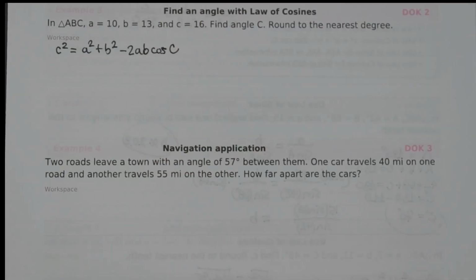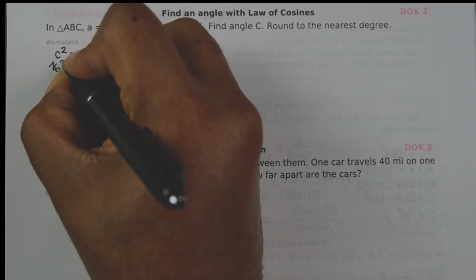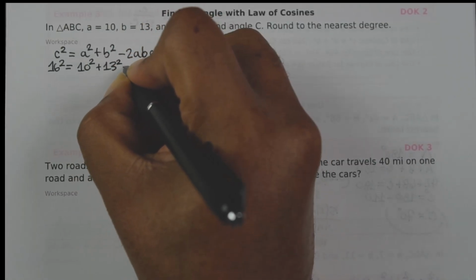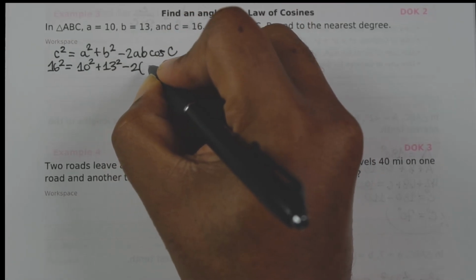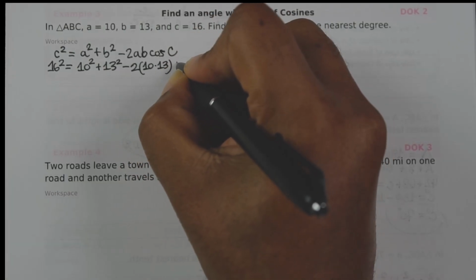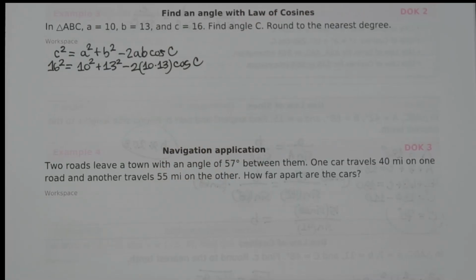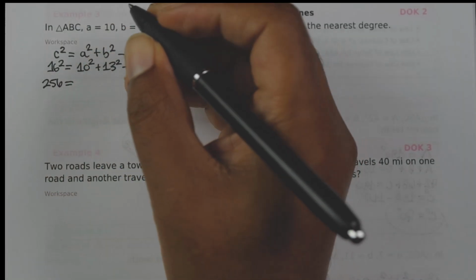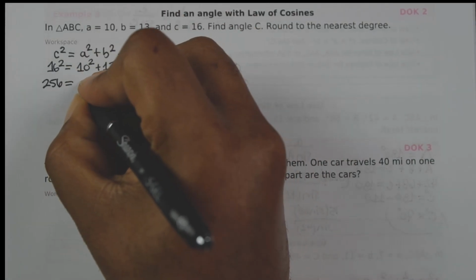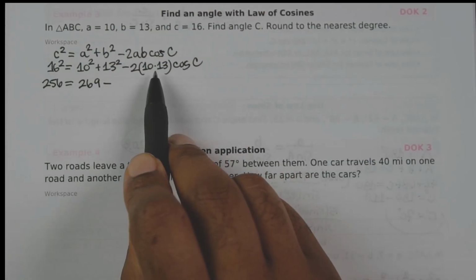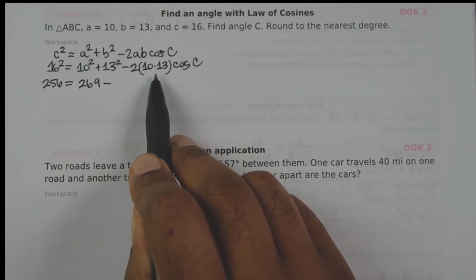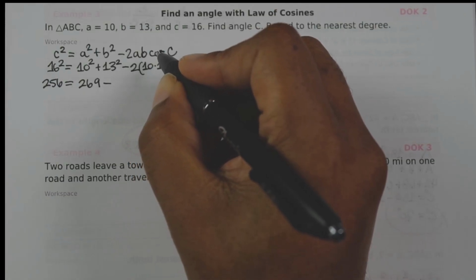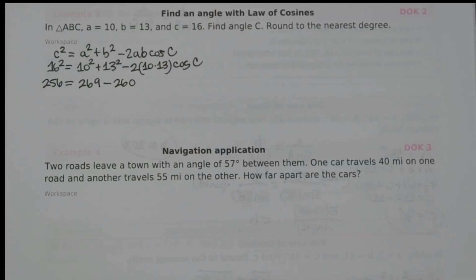cosine of capital C. Substituting the information that we already have in here, we have 16 squared equals 10 squared plus 13 squared minus 2 times 10 times 13 times cosine of capital C. So computing all of this, we have 256 equals 100 plus 169, so that's 269, minus 2 times 10 times 13, twice that is 260, cosine of C.